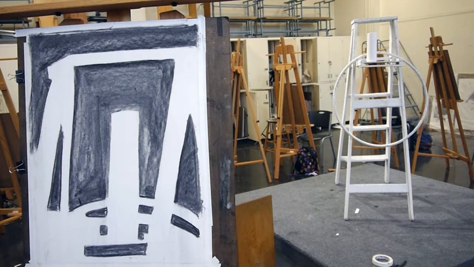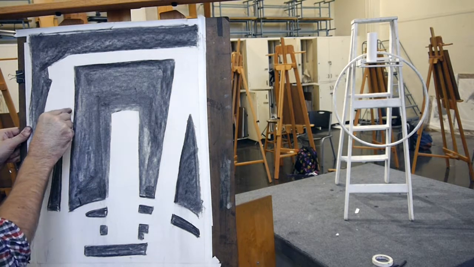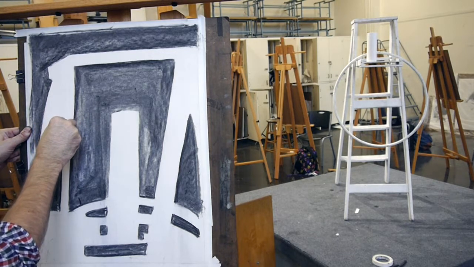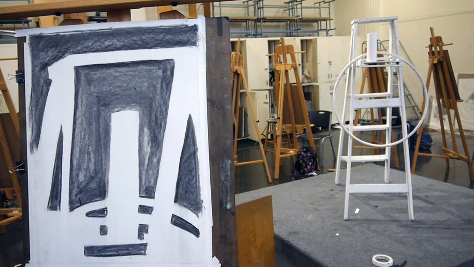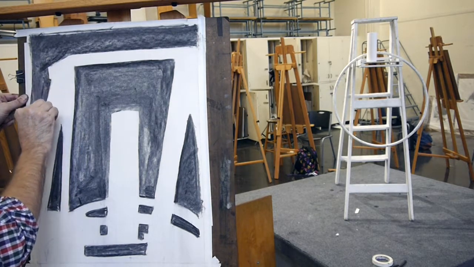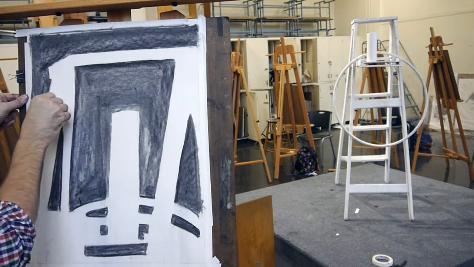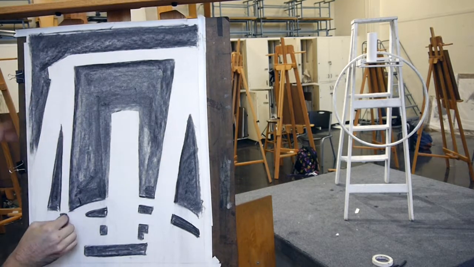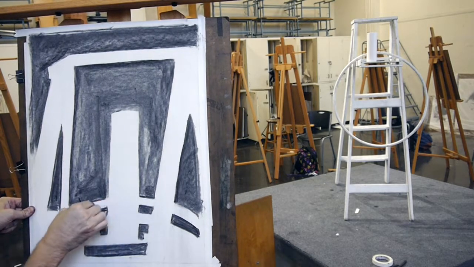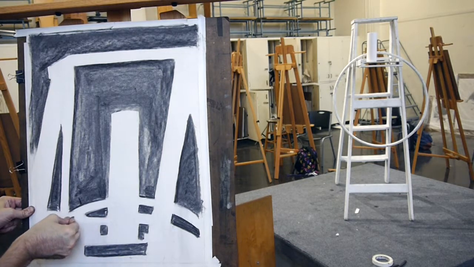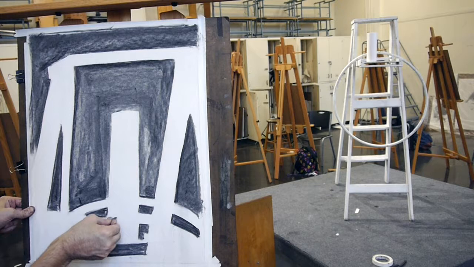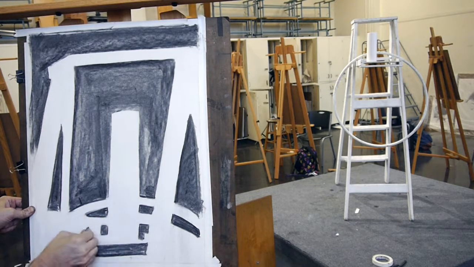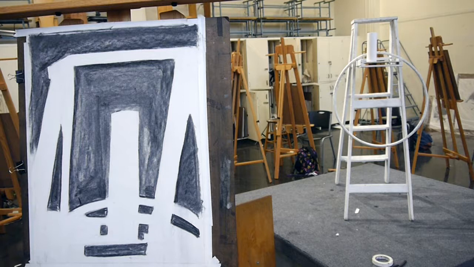Now I can take my kneaded eraser and really crispen up these edges and clean this up a little bit just for presentation purposes. Now if you use a Sharpie, you won't have to do that. But the vine charcoal erases so easily. This is pretty nice. Okay, does everybody get the idea? Okay.